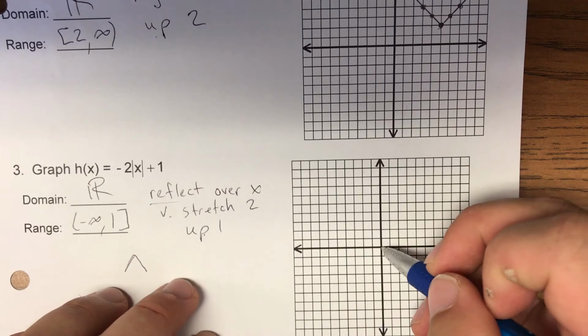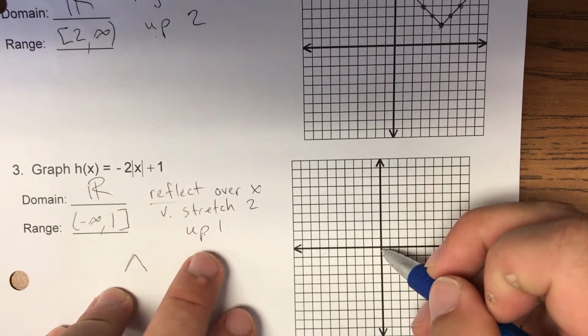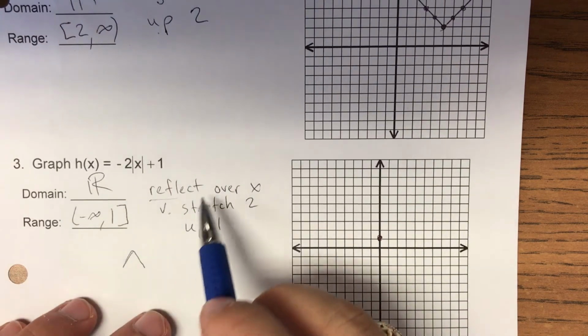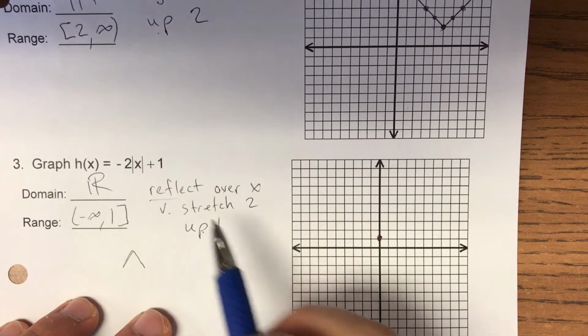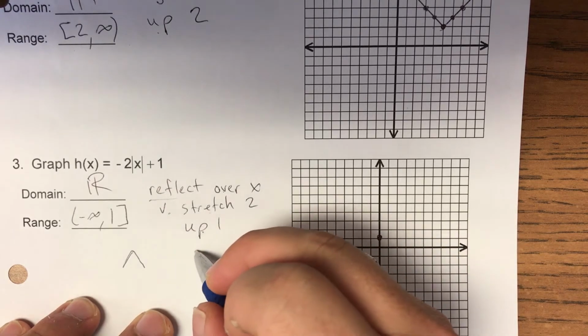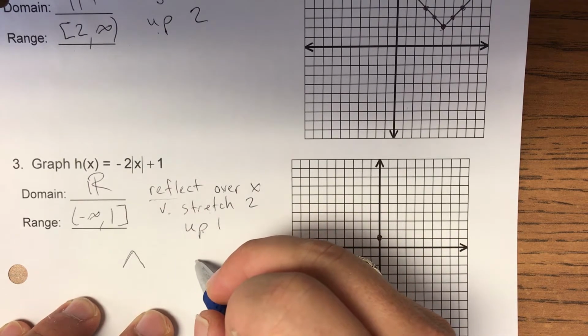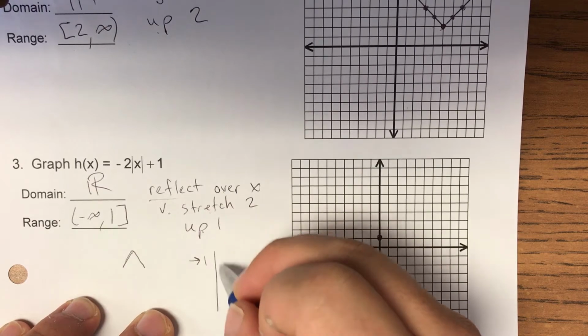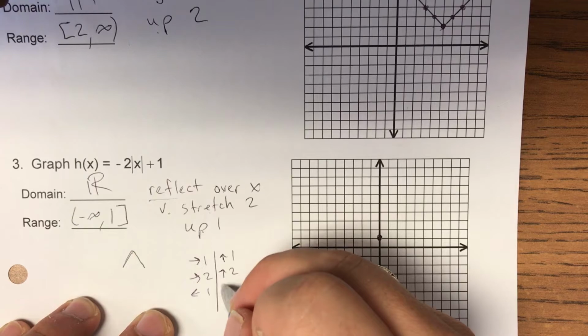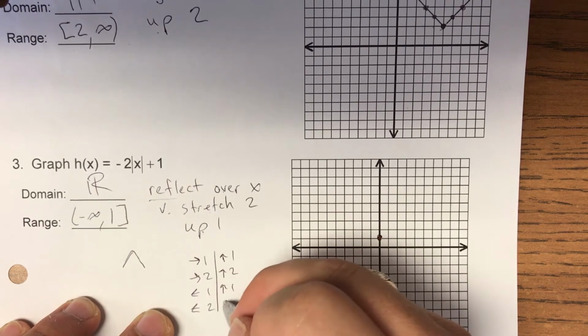All right, so from 0, 0, the only movement we have is up 1, so this is my new starting point right here. However, since we have the reflect and the stretch, it's going to change how we're going to move from here. So I'm going to write down those base points again. When we went right 1, we did go up 1, right 2, up 2, left 1, up 1, left 2, up 2.